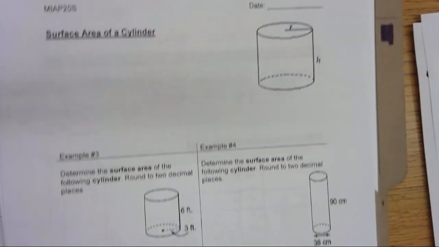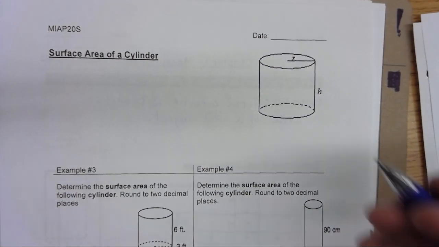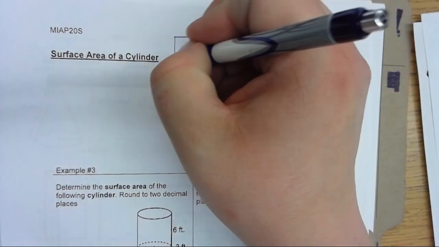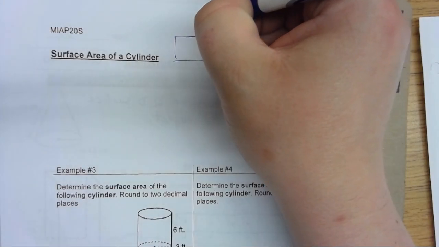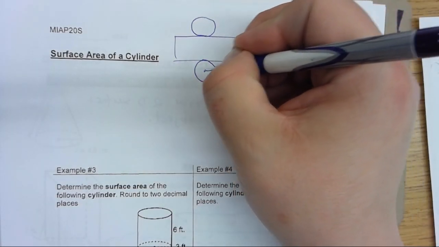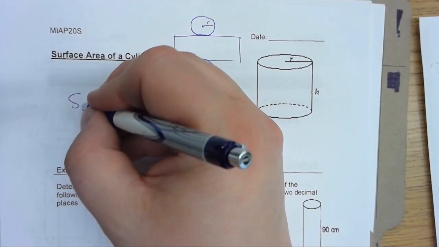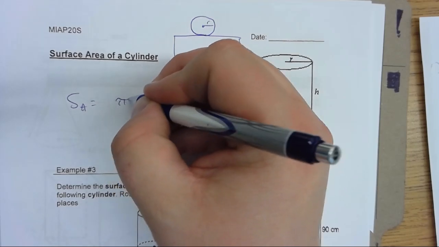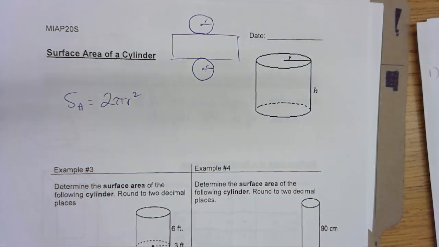Let's move on to the close relative of the prism, the cylinder. Now the cylinder's net looks like this. It's a rectangle attached to two circles. The circles we should remember from junior high. The area for a circle is pi r squared. And since there's two circles that are identical, I just times it by 2.